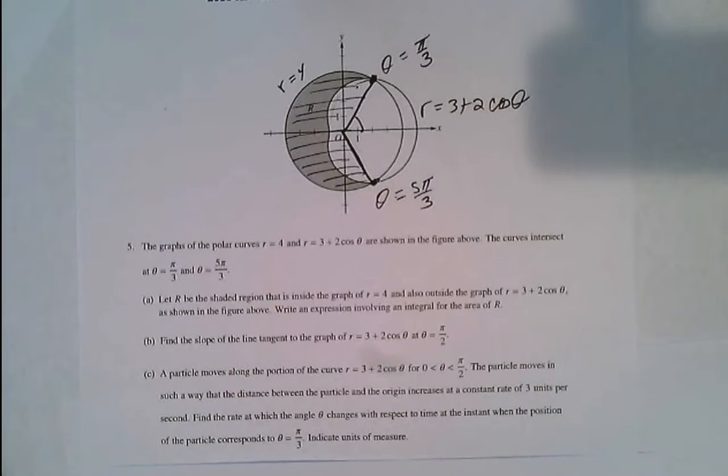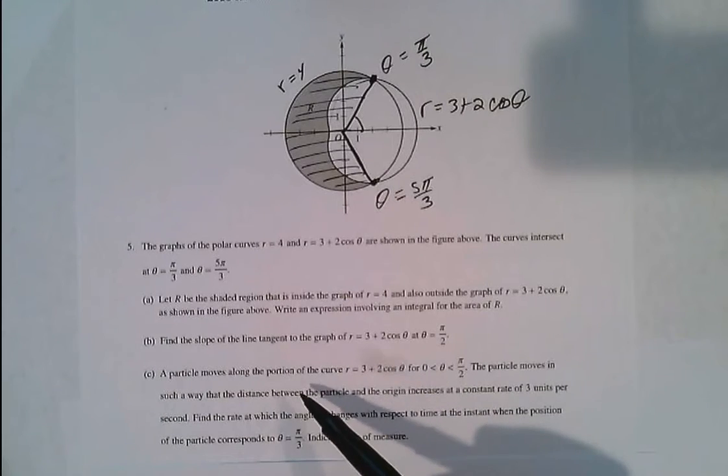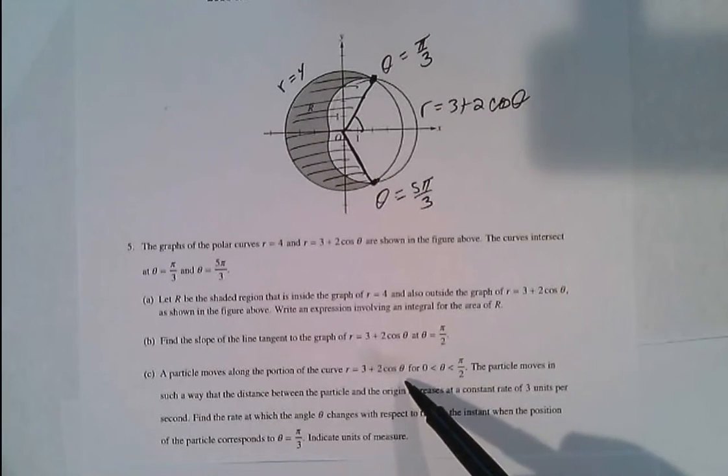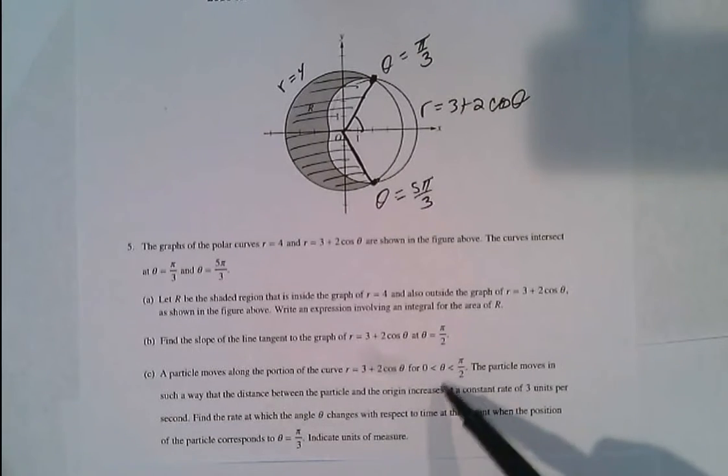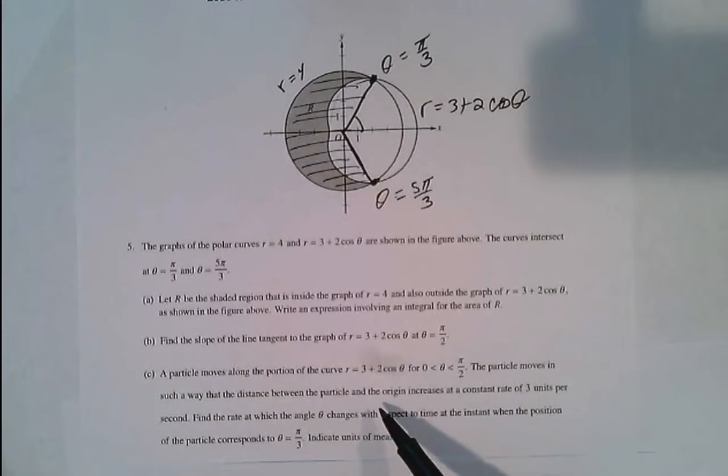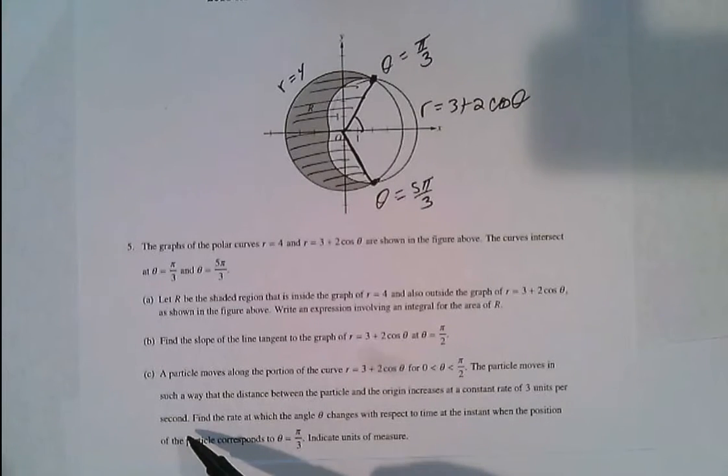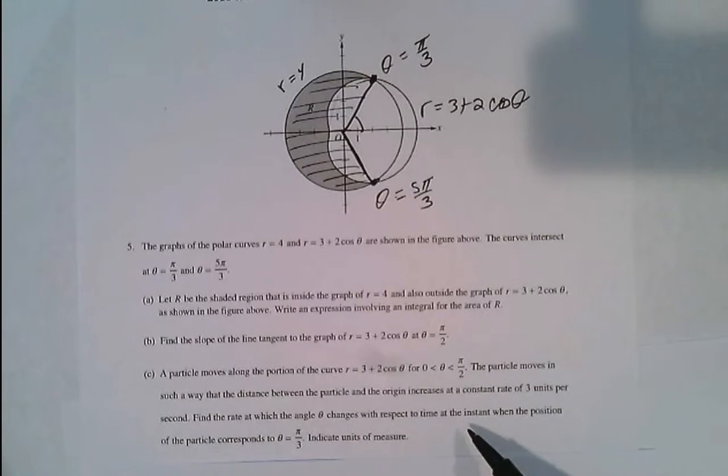Okay. In part C, we're told that a particle moves along the portion of the curve r equals 3 plus 2 cosine theta for 0 less than theta less than pi over 2. The particle moves in such a way that the distance between the particle and the origin increases at a rate of 3 units per second. Find the rate at which the angle theta changes with respect to time at the instant when the position of the particle corresponds to theta equals pi over 3. Indicate units of measure.